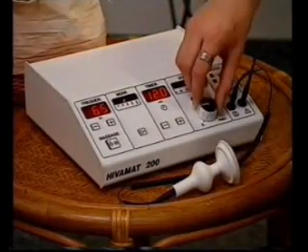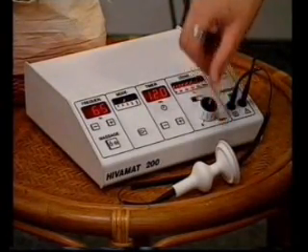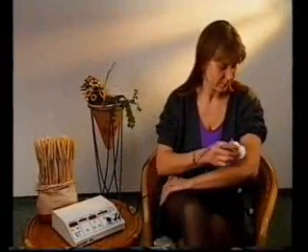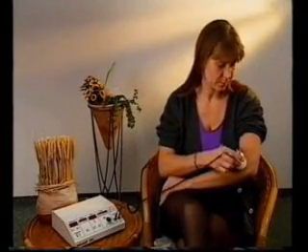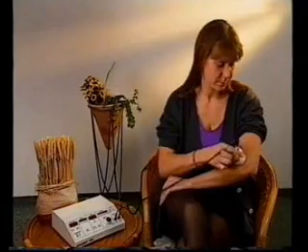The hand applicator can be used for self-treatment. This way, deep oscillation can be performed by the patient at home, supplementing treatment by the therapist or in aftercare.